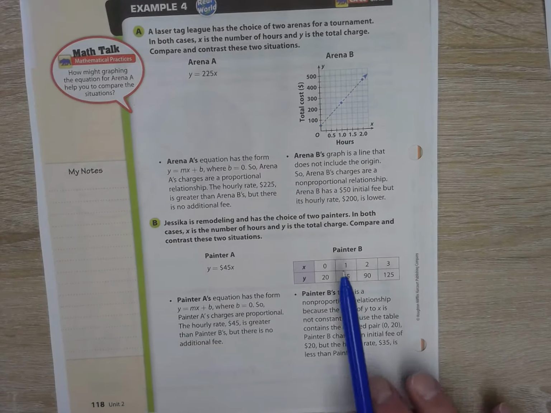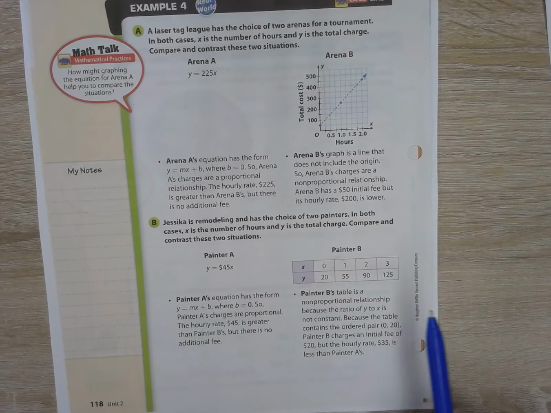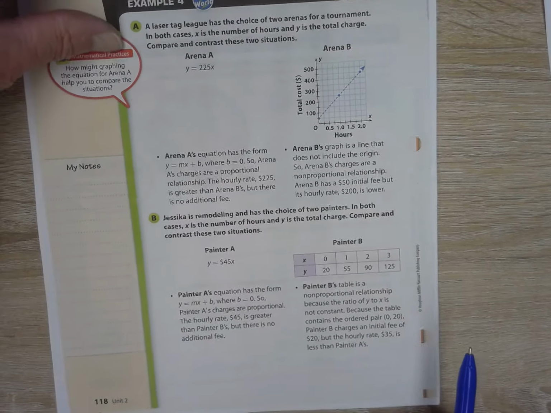So here's painter B, 0 and 20. So that means they're going to be charging $20, and then the hourly rate is going to be $35. So this is not proportional.